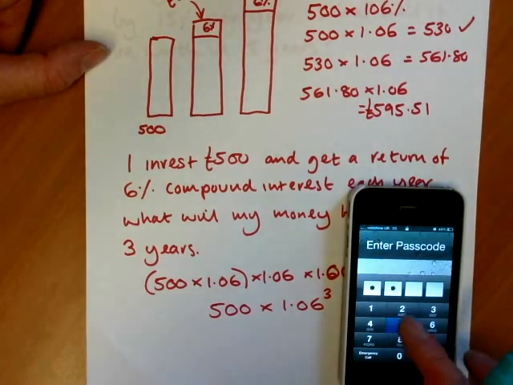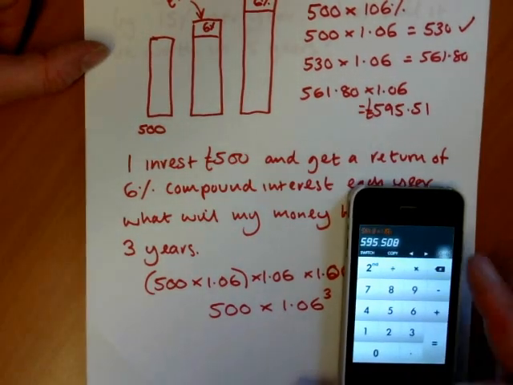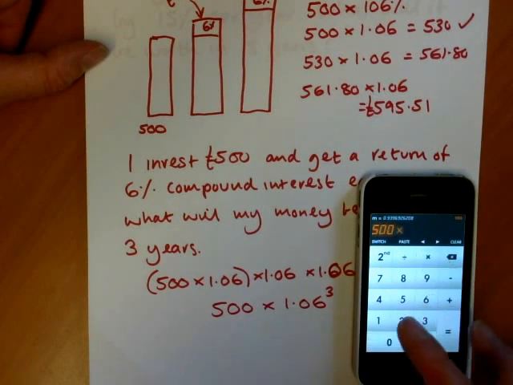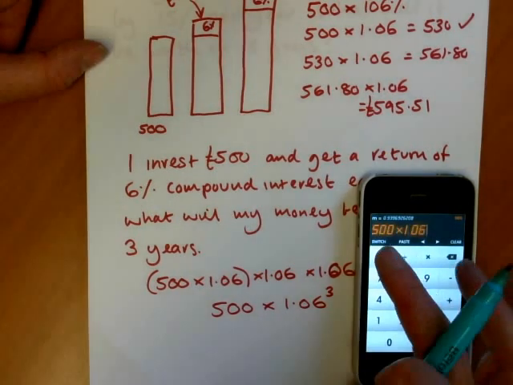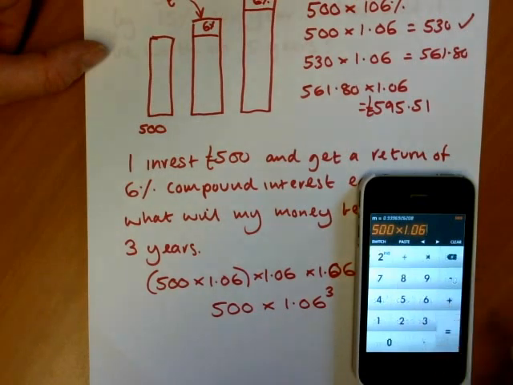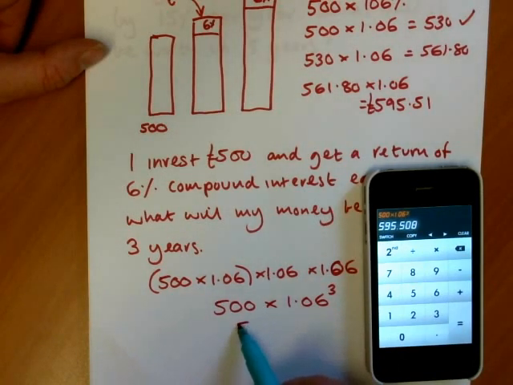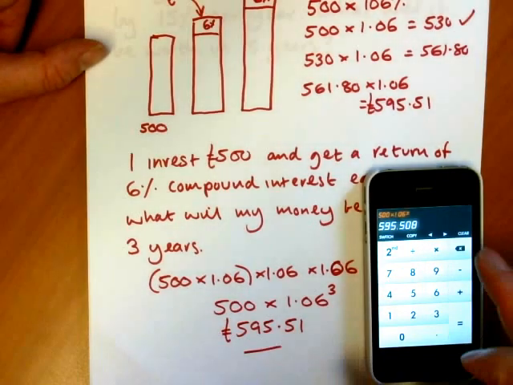It's much, much quicker. So if we clear that, and we go 500 times 1.06, go to the second function, raise it to the power 3, and equals, and you'll see we've got exactly the same answer of 595.51. Put the pound sign on there.